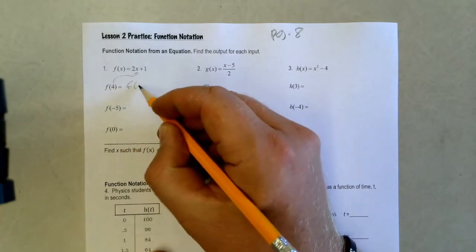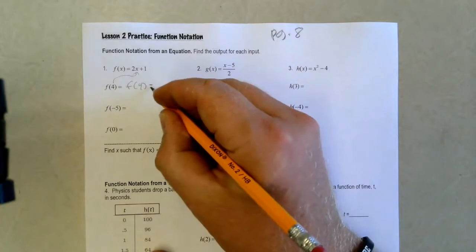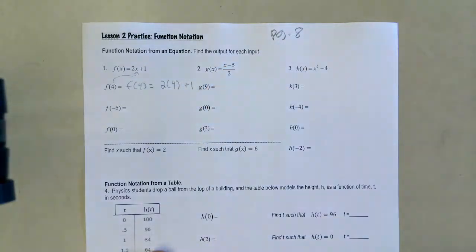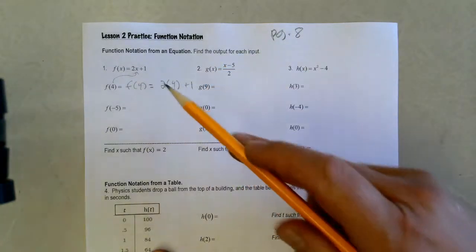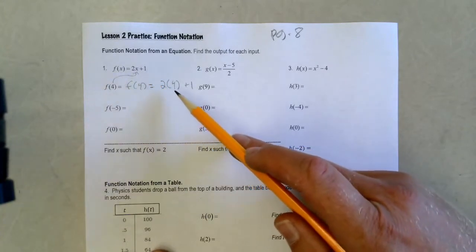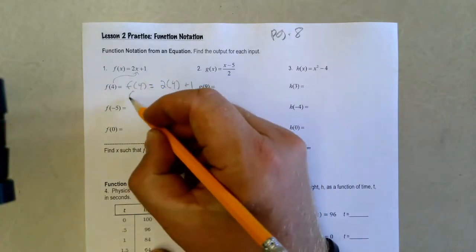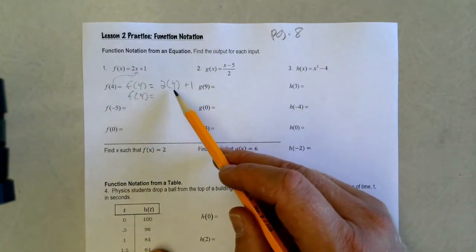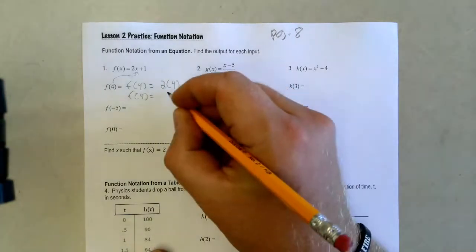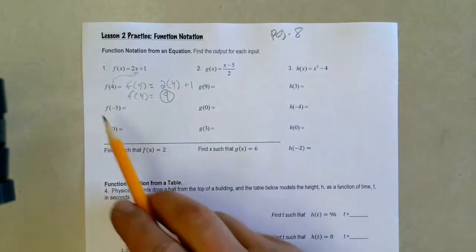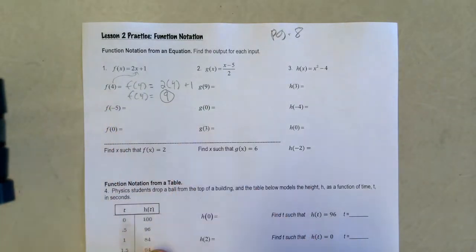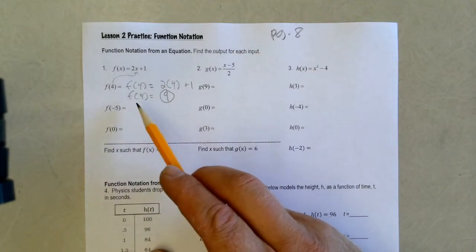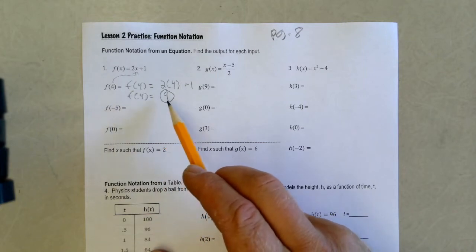So if my input is 4, f of 4 equals 2 times 4, plus 1. Notice that the x goes away. The x is not there anymore. Once that 4 is there, it gets put away. Now we just do the calculations here. 2 times 4 is 8. 8 plus 1 is 9. So for the first part of number 1, my output is 9. Basically, when my x is 4, my y is 9, because x is always my input and y is always my output.